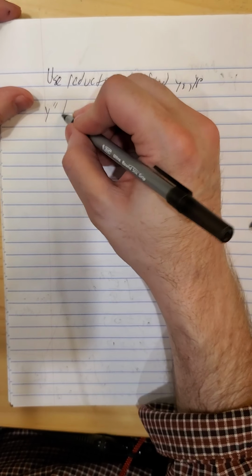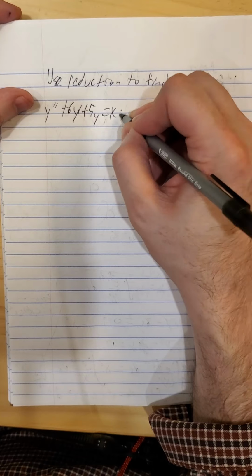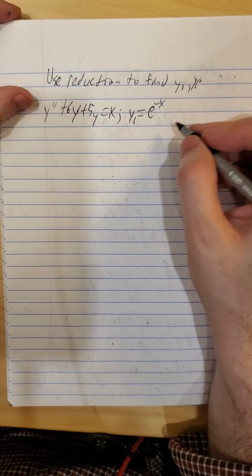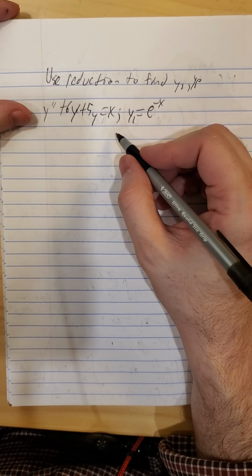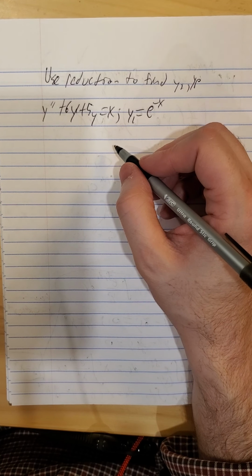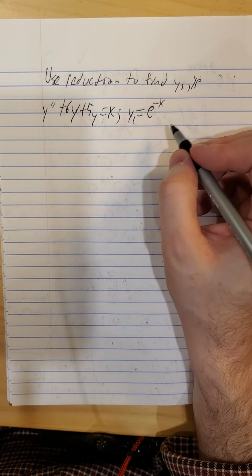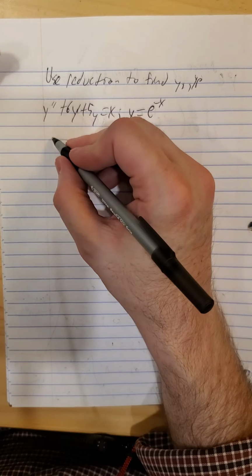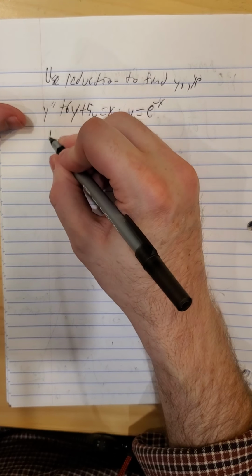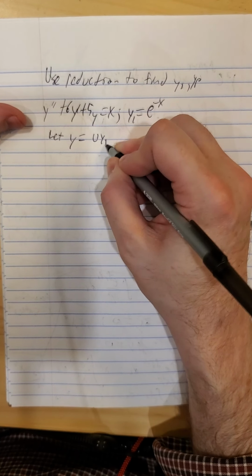So we'll do y double prime plus 6y prime plus 5y is worth x, and y sub 1 is known to be e to the minus x. So since we want to find both y2 and yp, instead of letting y2 equal u y1, we're going to let the general y equal u times y1.